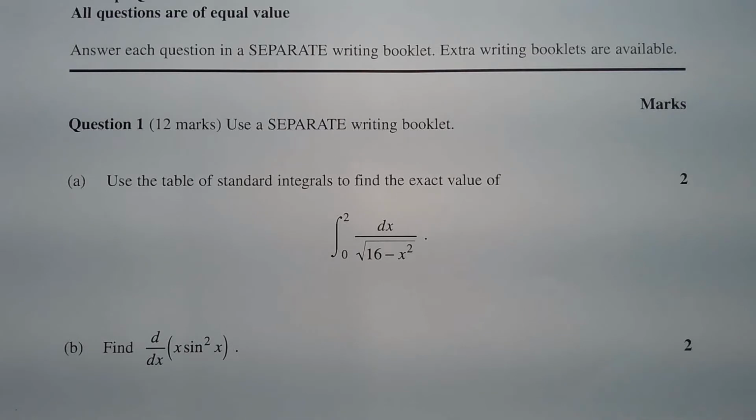Question 1, Part A. Use the table of standard integrals to find the exact value of the integral of dx over the square root of 16 minus x squared from x equals 0 to x equals 2.